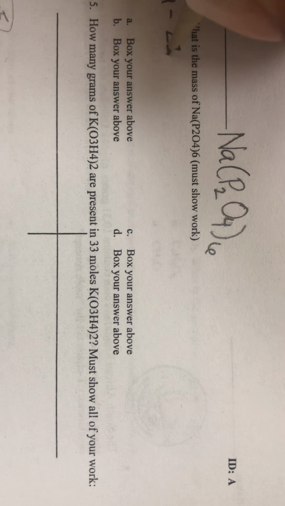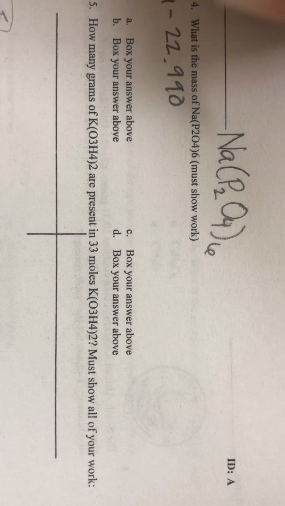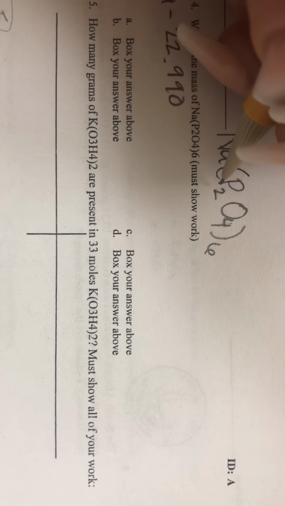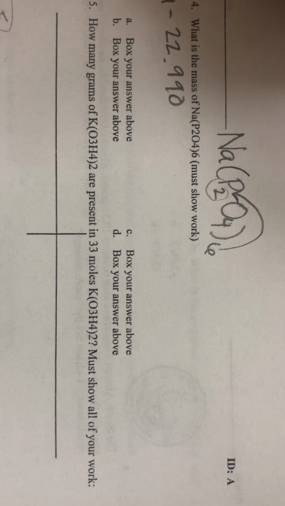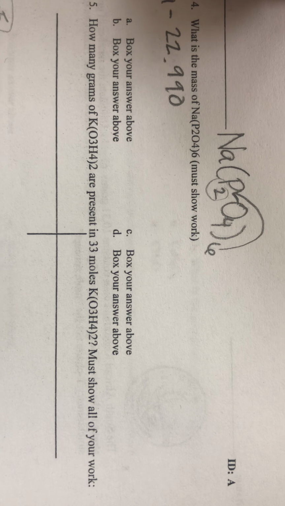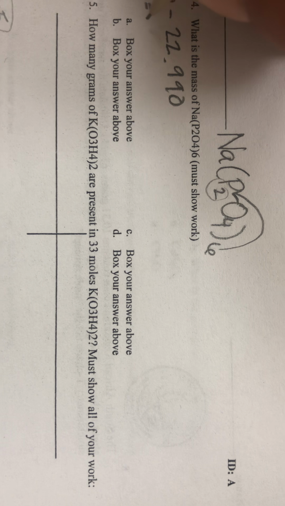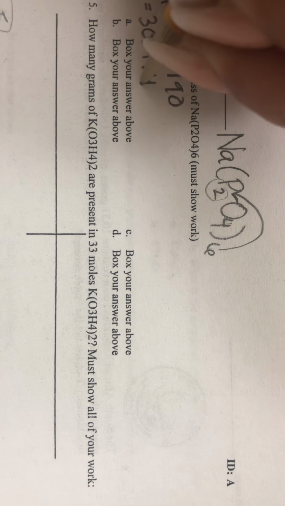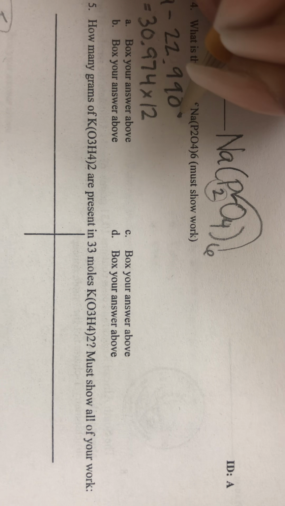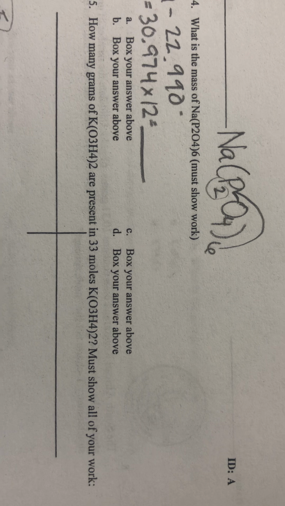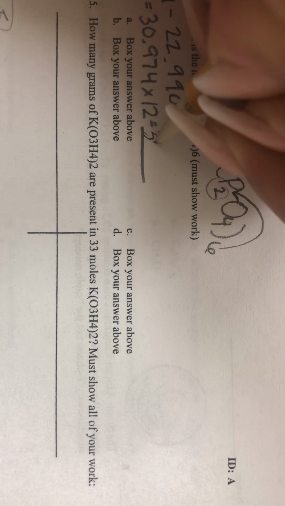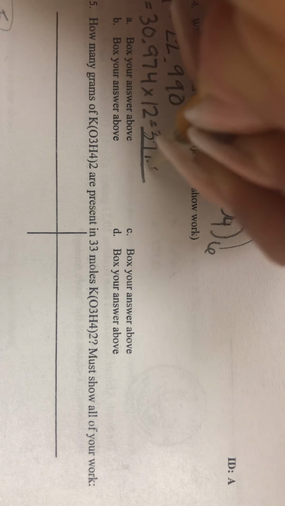So Na weighs 22.990. How many phosphoruses do I have? It says 2, but you need to multiply that there. So for phosphorus, I really have 12. So it's 30.974 times 12. Let's go ahead and get that number now. 371.688.